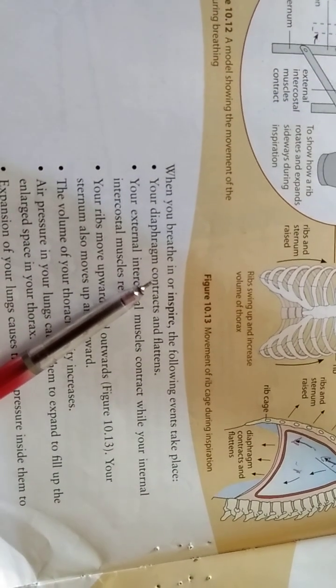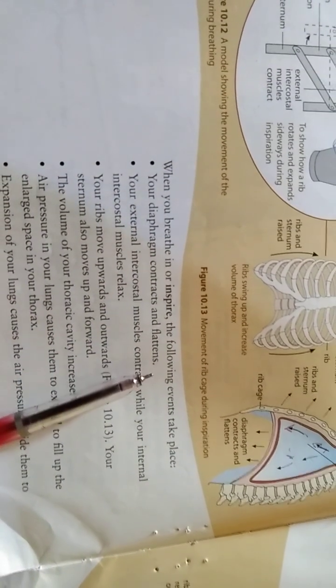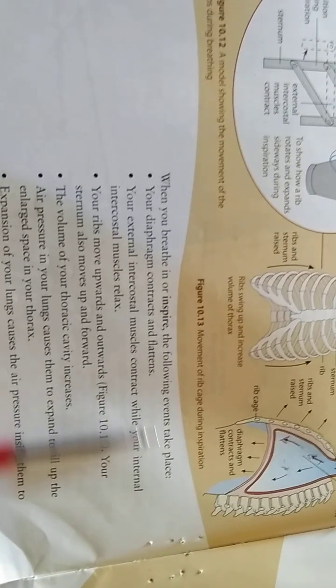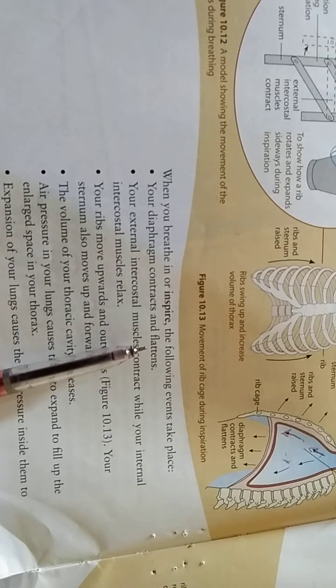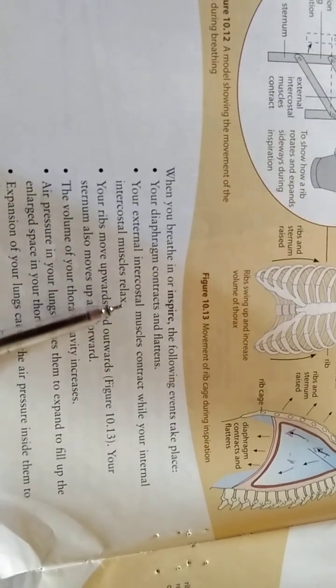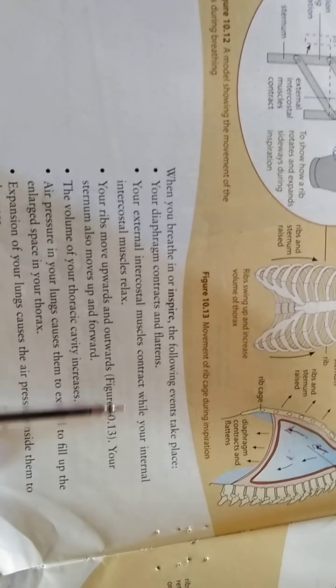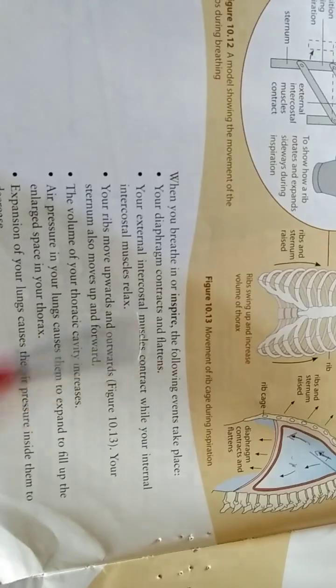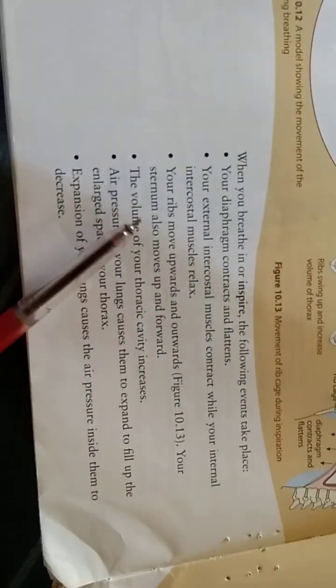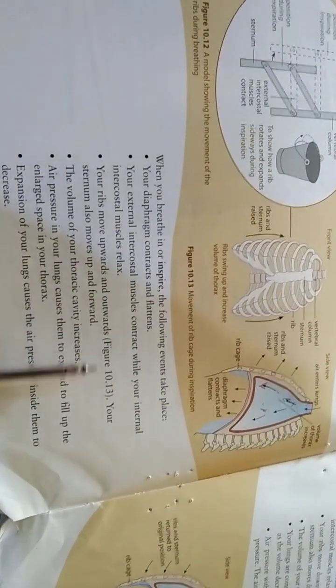When you breathe in, or inspire, the following events take place. Your diaphragm contracts and flattens. Your external intercostal muscles contract while your internal intercostal muscles relax. Your ribs move upward and outwards.